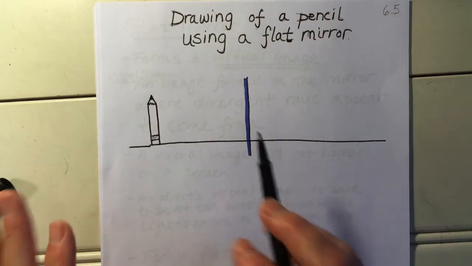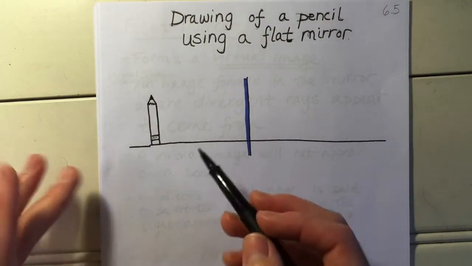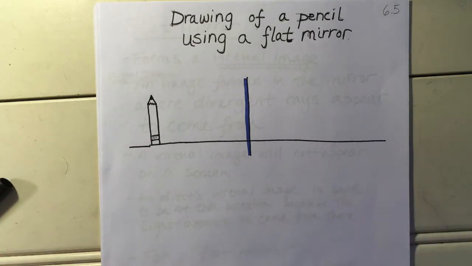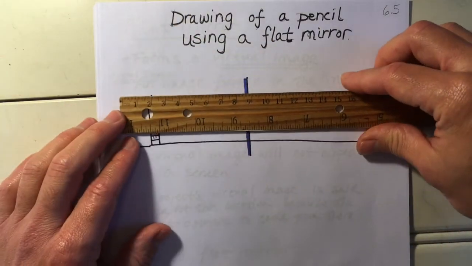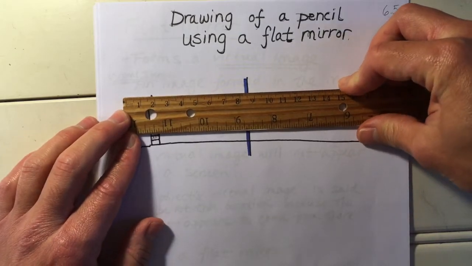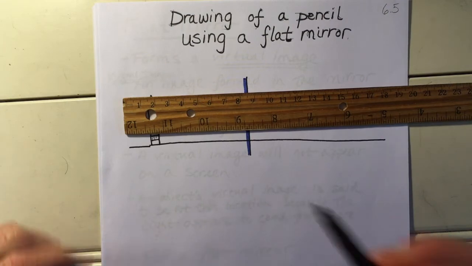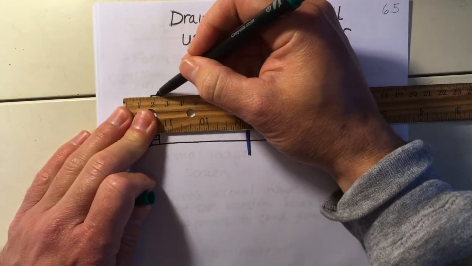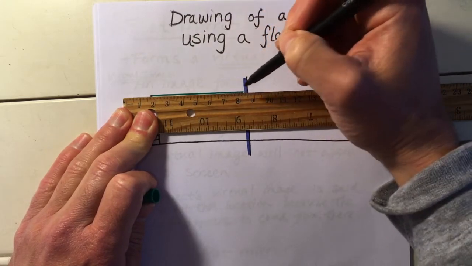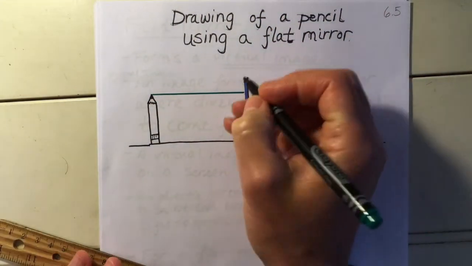So we have a pencil here in front of a mirror, and what we'll do after that, let me see if I can get some different color markers here, is draw a ray coming from the top of this pencil. I'm just going to pick a point on the pencil, the top of the pencil, and I'm going to have it go straight at the mirror and hit the mirror.